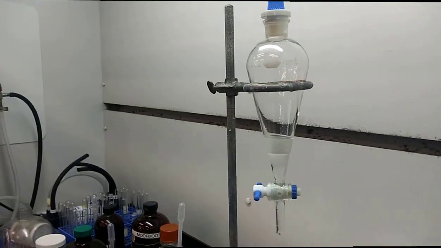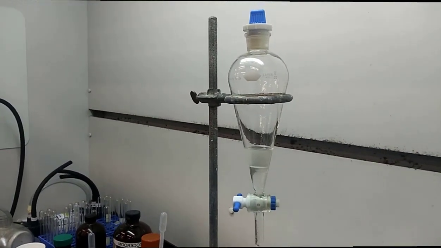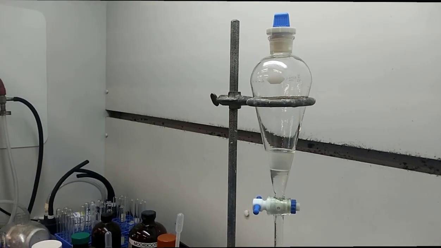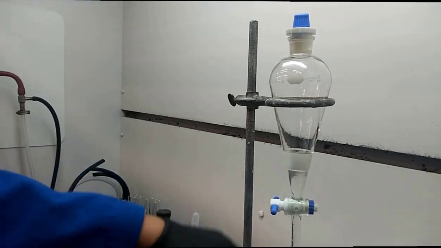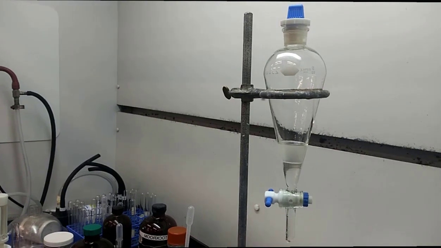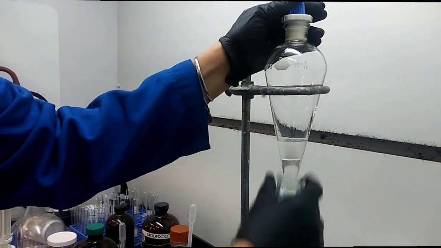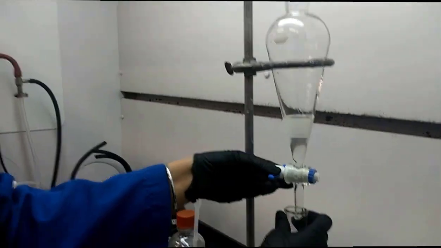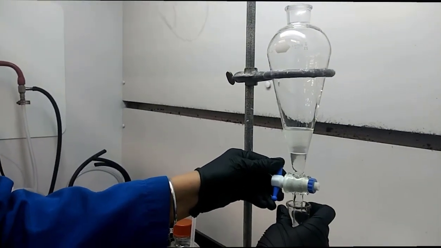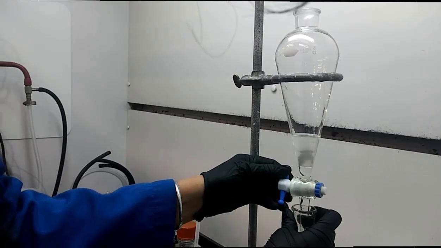All right, and so upon adding it, you no longer see any yellow whatsoever. And yet again, you have an organic and an aqueous layer. So that bottom layer is going to be your aqueous layer, so they're going to remove that, as they're doing right now.